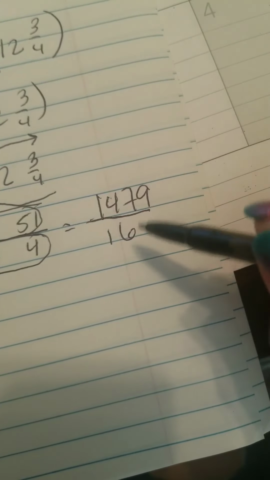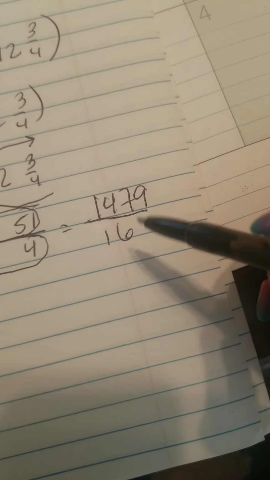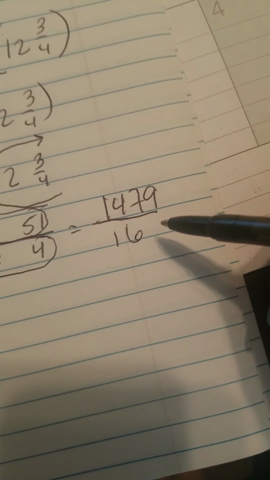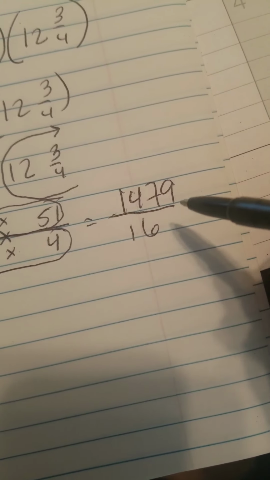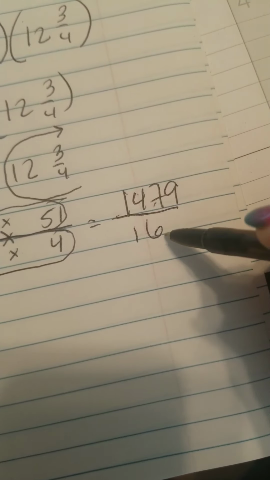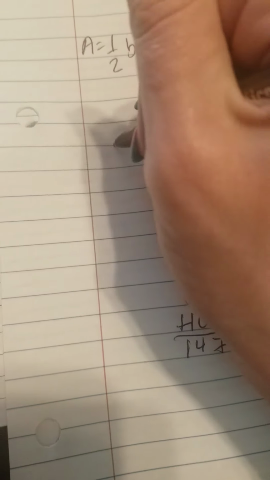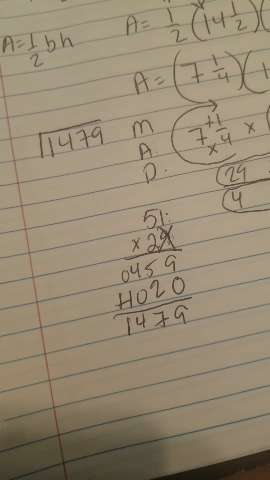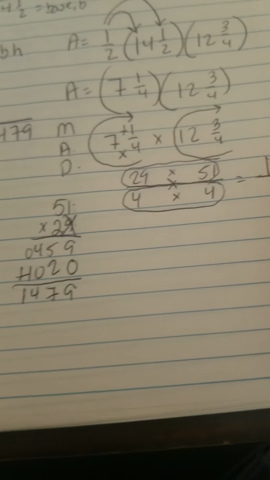Now, I cannot keep a fraction that looks like this. This is called an improper fraction. When the numerator is bigger than the denominator, it is improper. So we have to turn it into a mixed number. The only way to do that is just to divide. So I'm going to do my numerator inside of the division sign and then my denominator on the outside. 1,479 is my numerator, top in, and my bottom number, my denominator, is 16, and it's going to go outside. So the easy way to remember that is top in, bottom out.